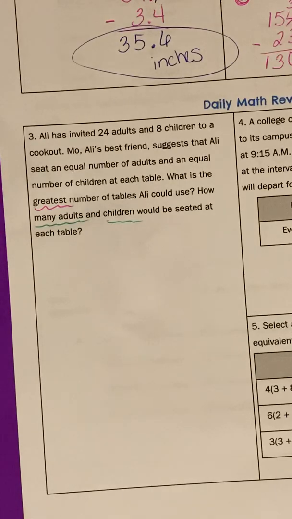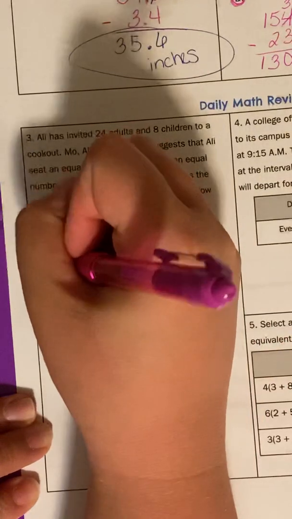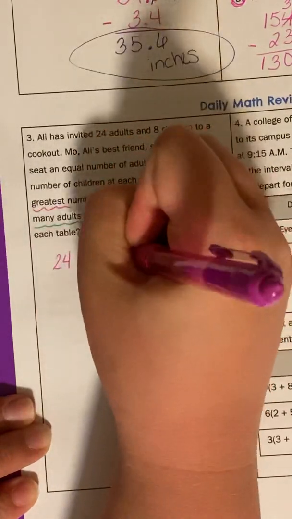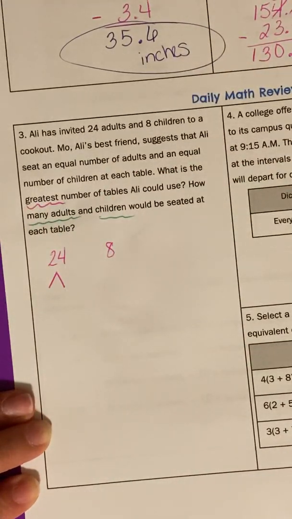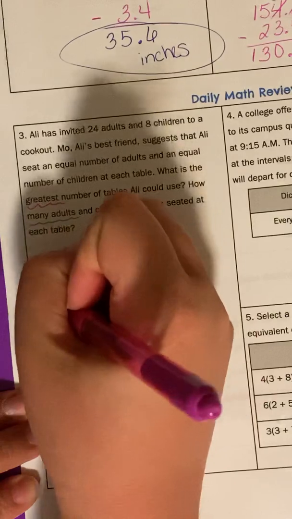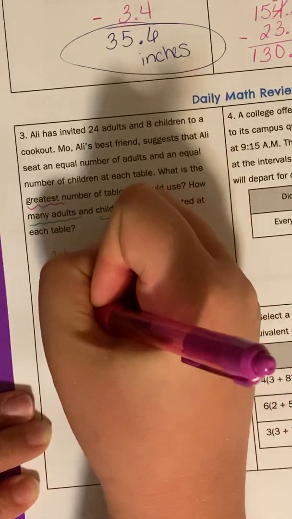What a concept. So greatest common factor of 24 and 8. Those are the people, the amounts. 24, 8. We're going to do our factor tree. 24 can break down into, we could do 8 times 3 if you'd like. 8 times 3. 3 is our prime number.